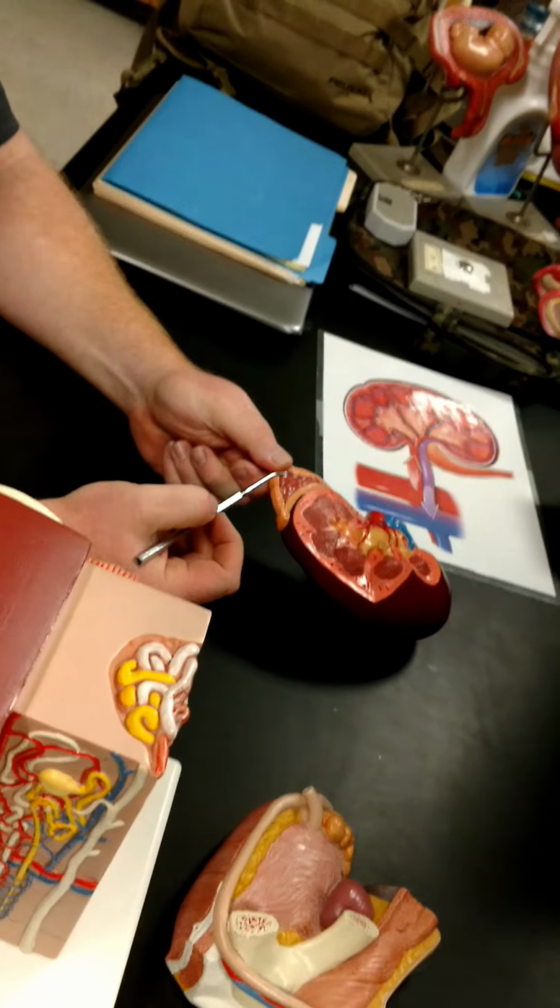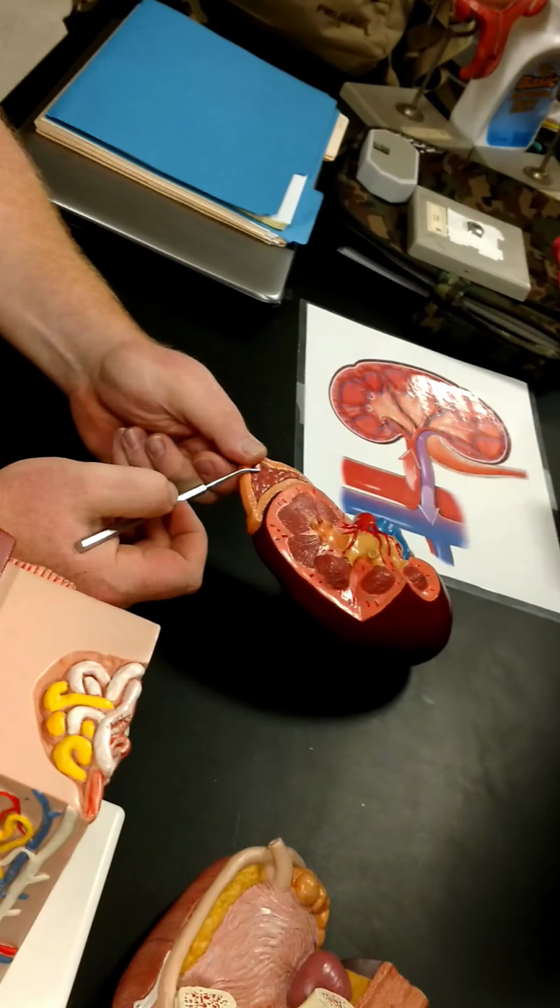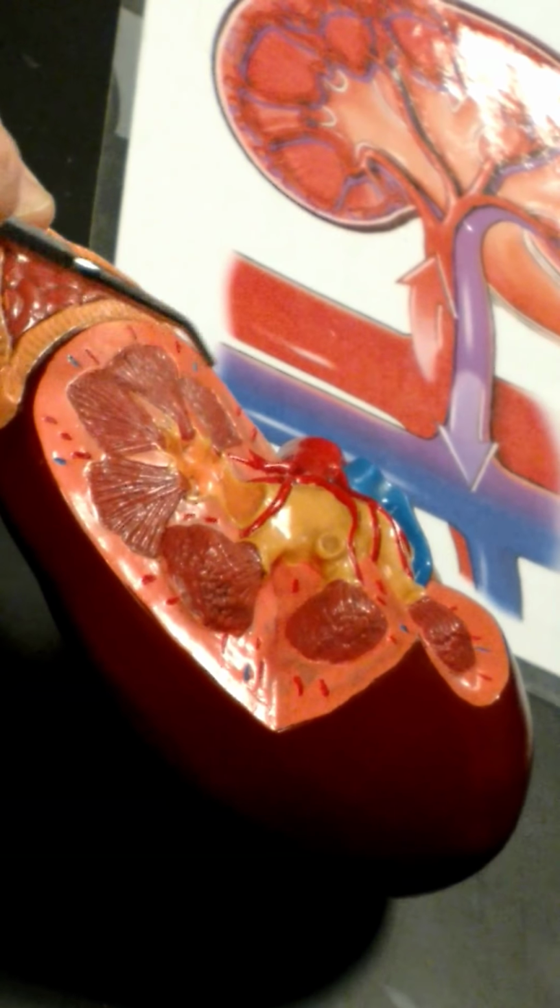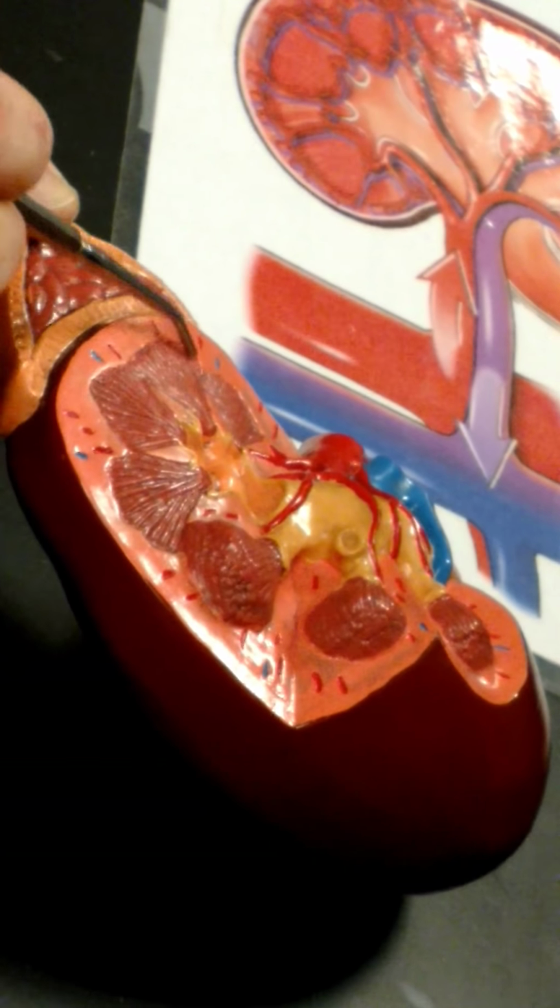So I'm holding it by the suprarenal gland. Notice you have two tissue types, just like the kidney. You have a cortex and a medulla. We'll get into details of that next week. You can see the renal pyramids. Remember, those are groups of collecting ducts that form these rays.